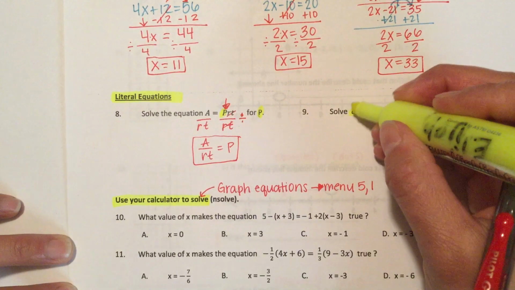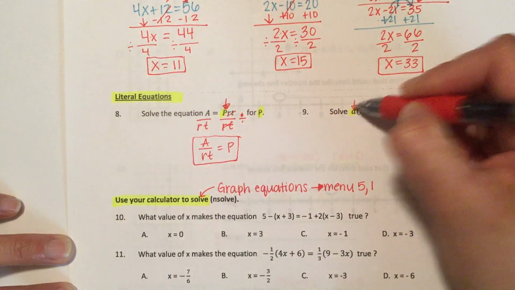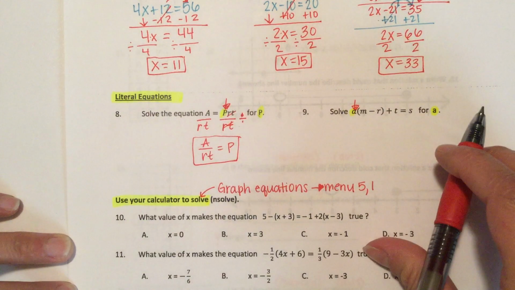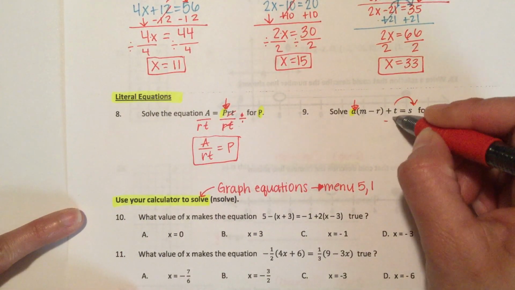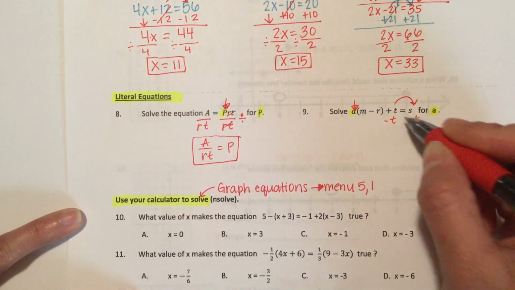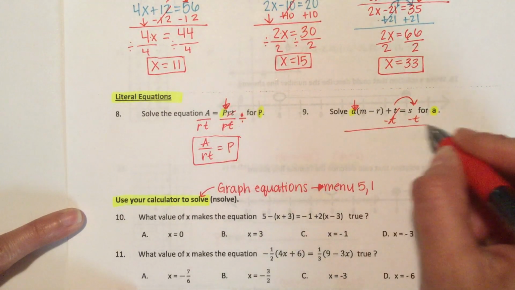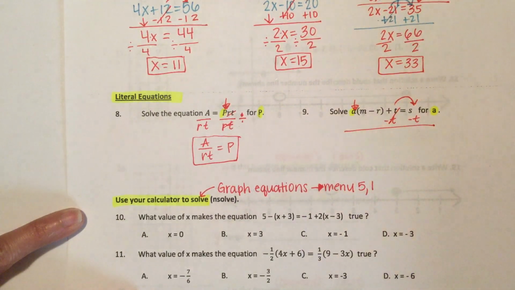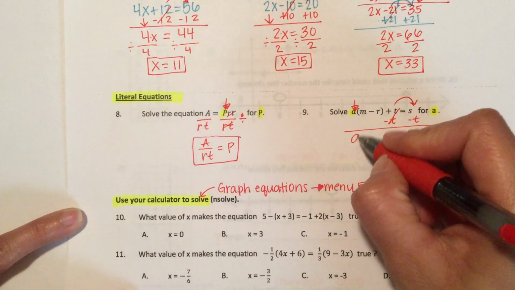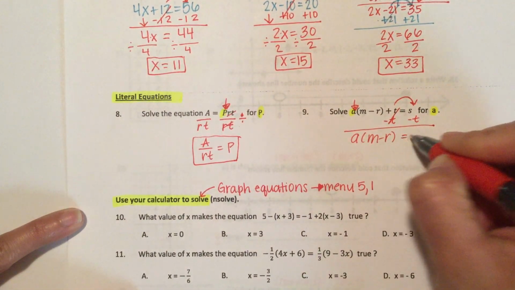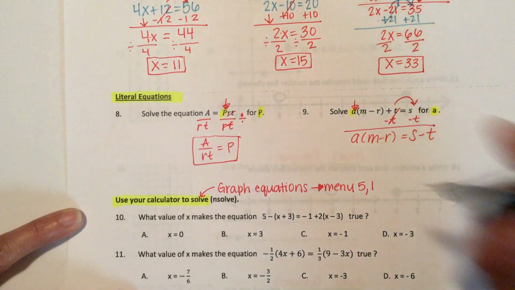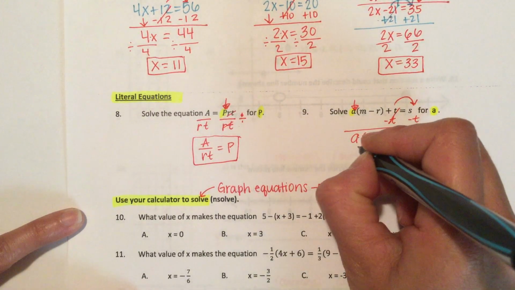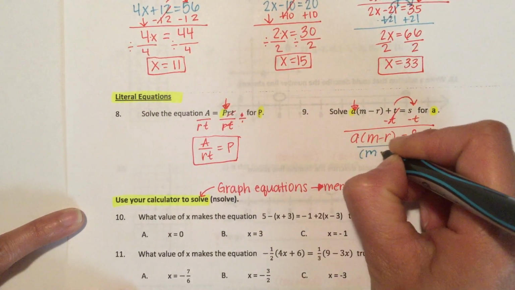A is going to stay exactly where it is, and we're going to move everything else around it. The first thing you want to move is this plus T. So opposite of plus T would be minus T. Plus T minus T will cancel just like minus 21 plus 21 cancels. And you bring down what's left. You have A parentheses M minus R equals S minus T. And the last step is to undo this multiplication to get the A by itself. So you can divide everything by M minus R.